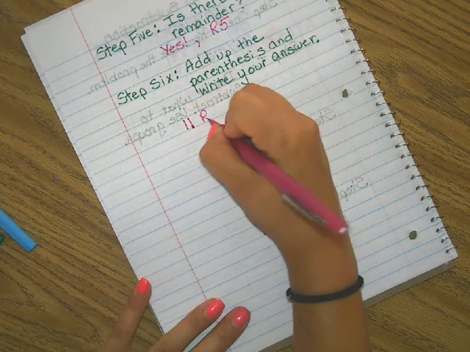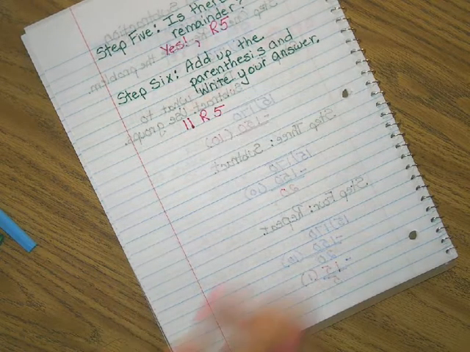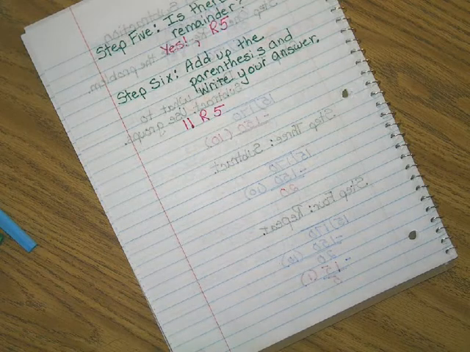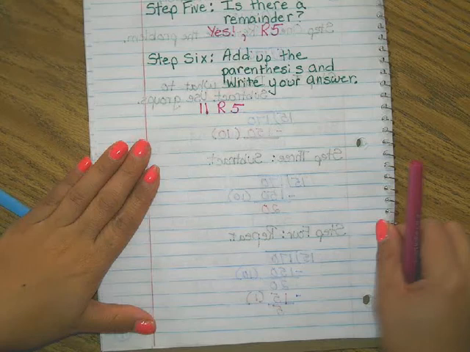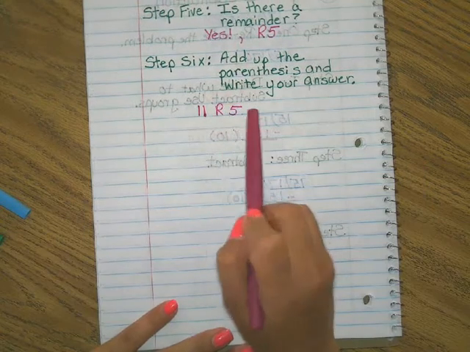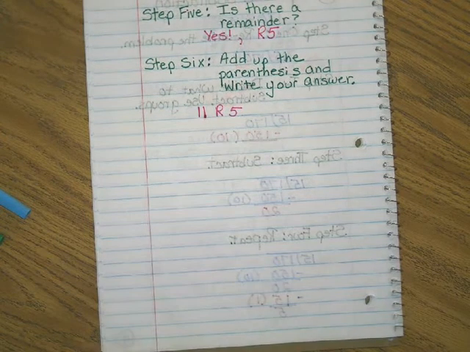What's step 7? Circle your answer. You don't have to write that, but you can circle your answer. Hold on. That was the hardest step.